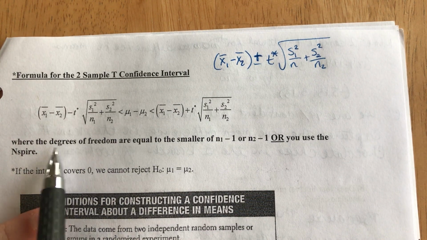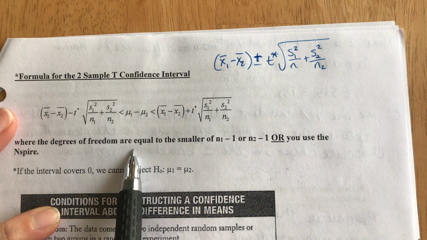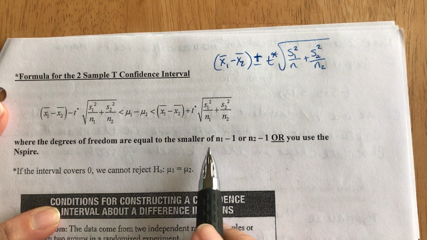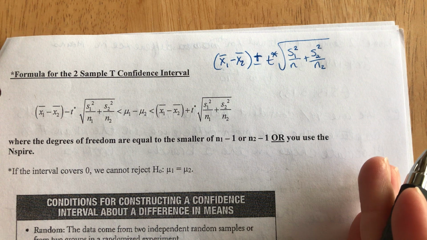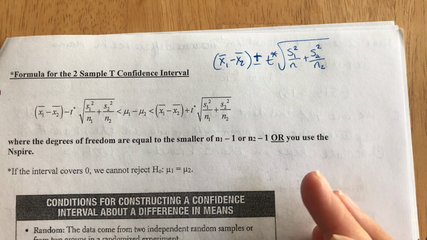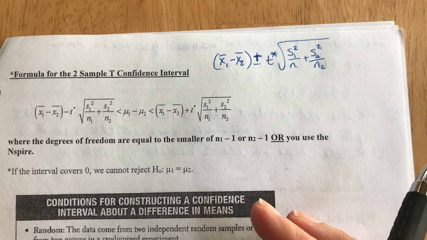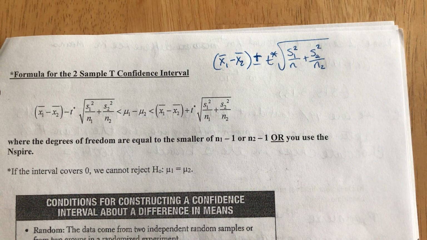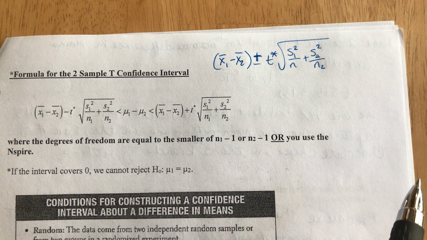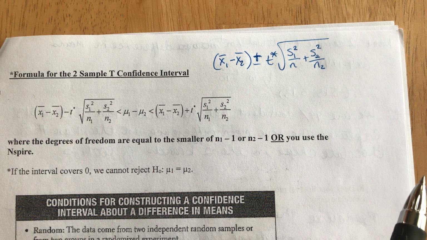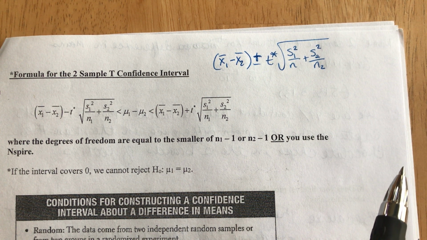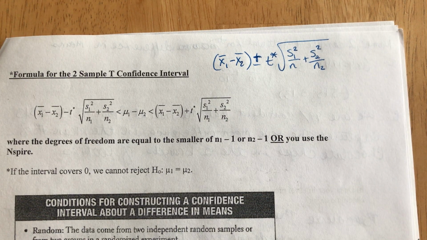One of the big deals is that if your degrees of freedom aren't equal, you're going to use the smaller degrees of freedom. So like on that last problem where you had n is 20 and n is 25, you would use the smaller n, which is 20, and do the degrees of freedom for that, which was 19. So whatever notes you need to take to remind yourself of that, I would do that.